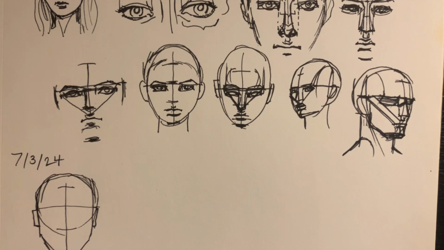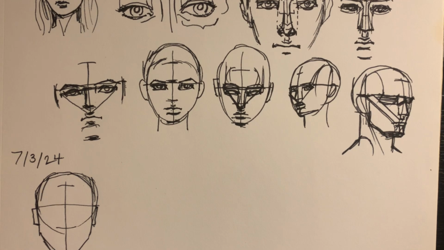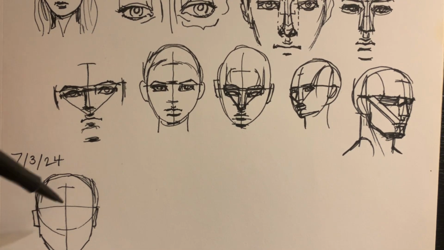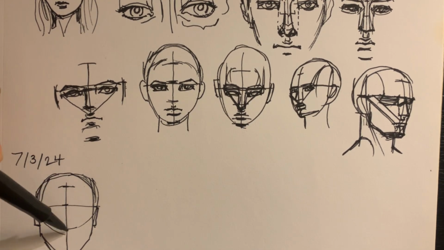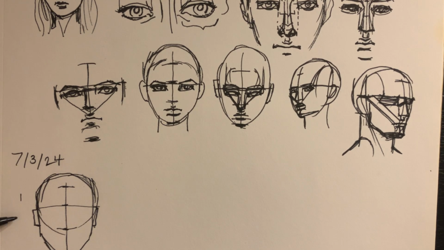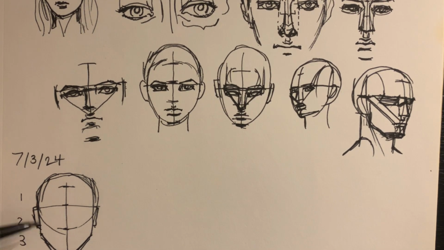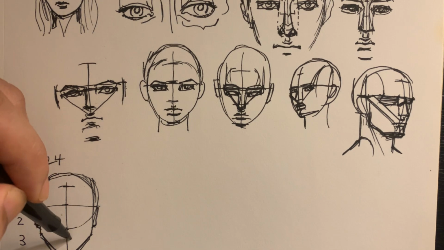Now, from here, let's see. One way to begin to place the facial features is if you know this, and you know this one, this one, this one. So that's 1, 2, 3. And that'll give you the mouth.